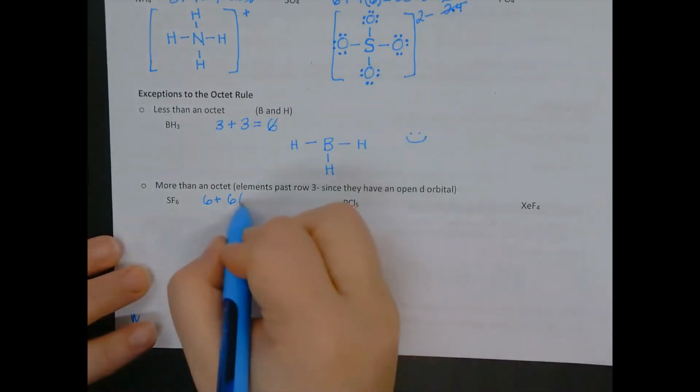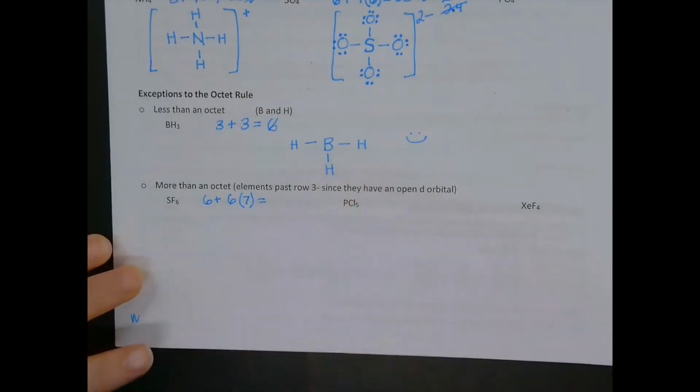7? I thought I heard that out there. All right, so 6 times 7 gives us what? 32, and right? No, 42.